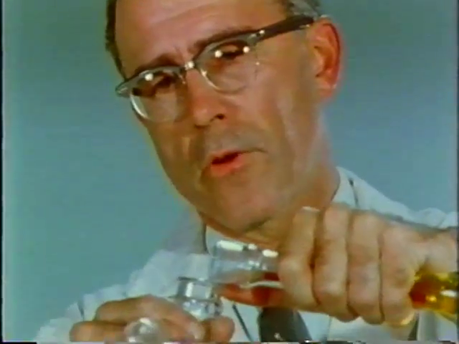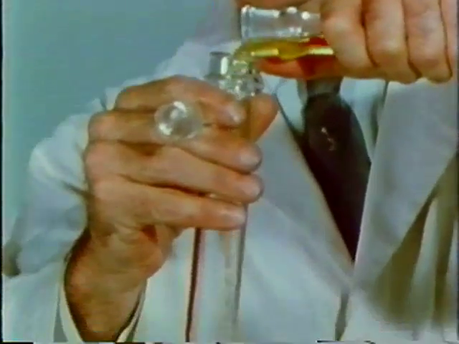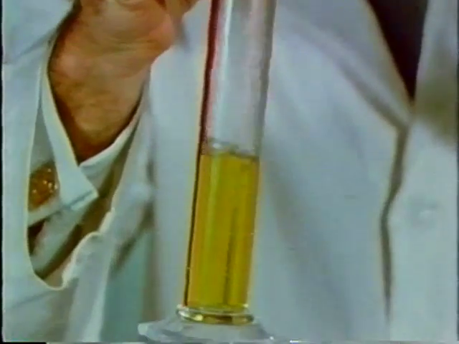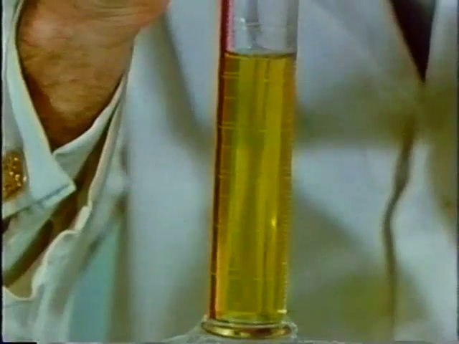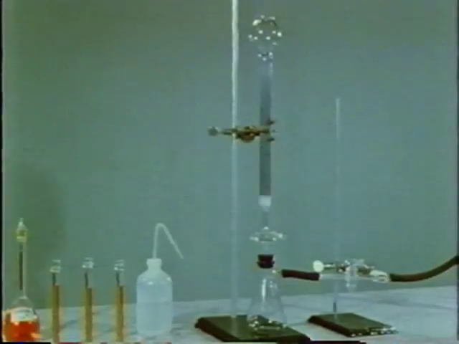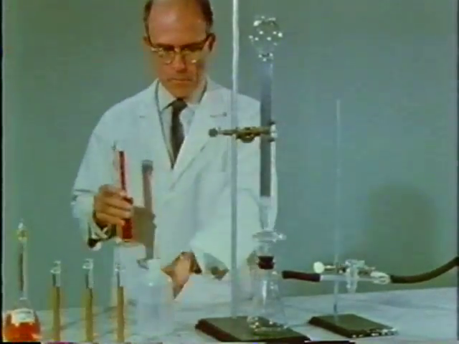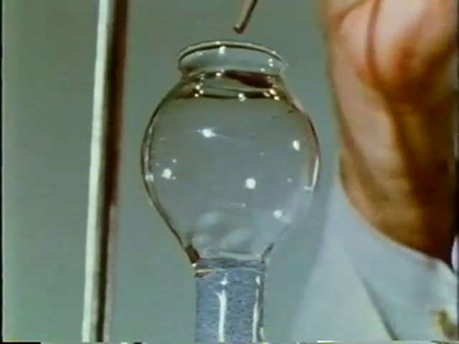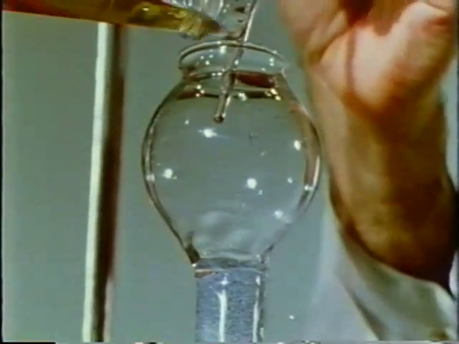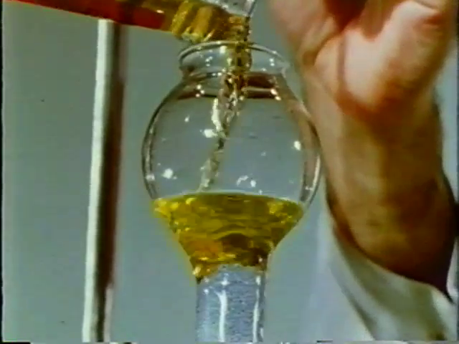Let's transfer 50 milliliters of the vanadium standard solution to a graduated cylinder with an accuracy of half of a milliliter. The solution that we're transferring then will contain 5/1000ths of 1 mole of vanadium in the positive 5 oxidation state. The solution is poured into the top of a glass column packed with zinc amalgam.